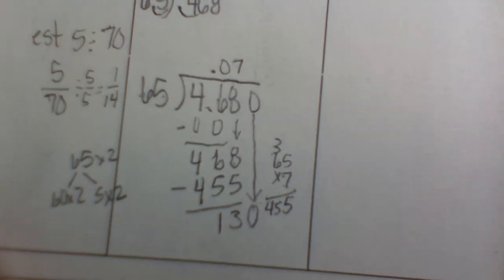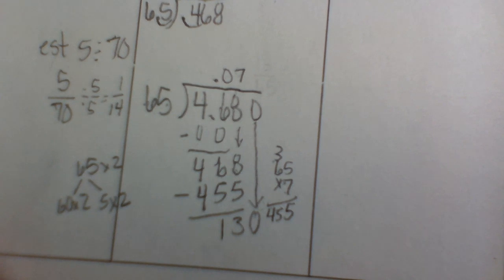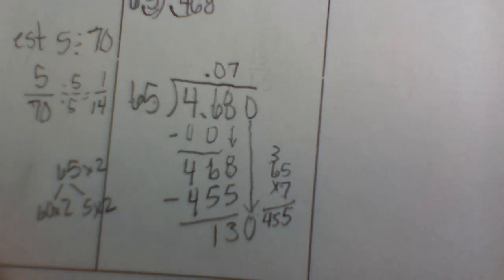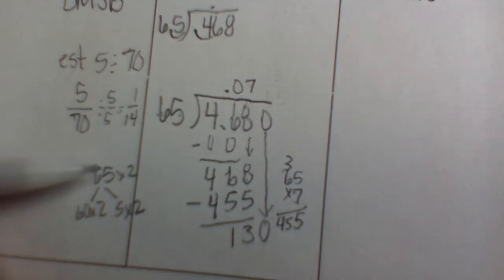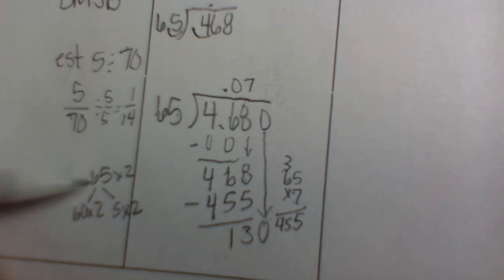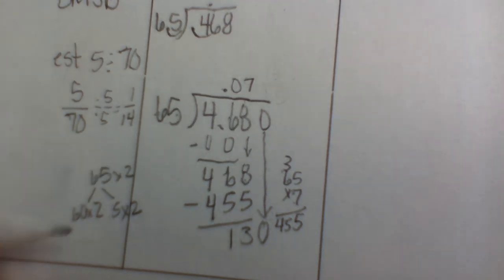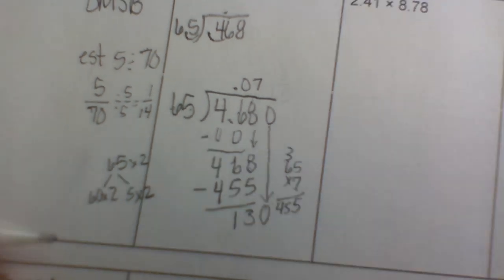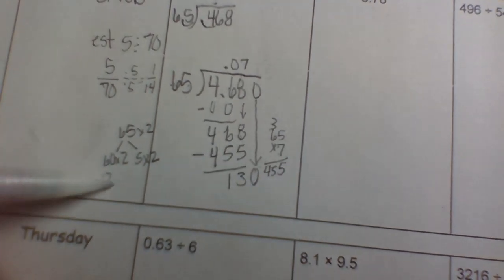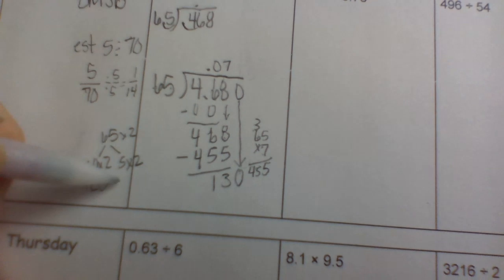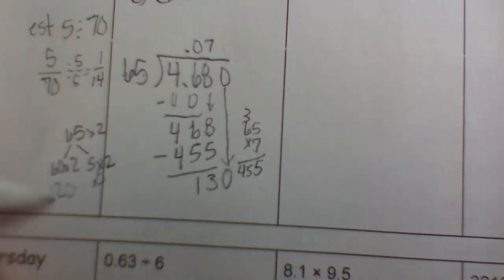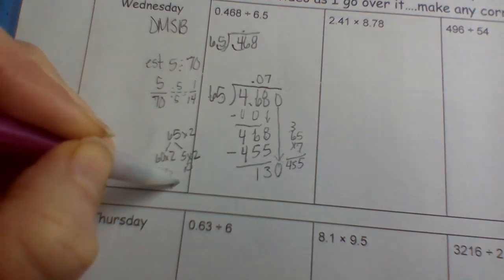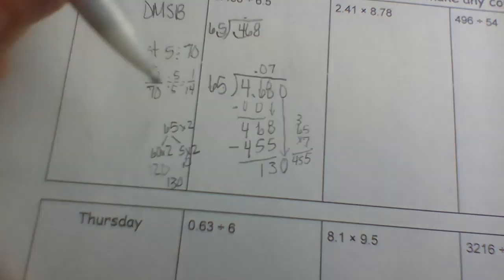So I was writing for you when I was talking about that, and I was breaking it up. I broke this 65. When I'm doing 65 times 2, I was breaking that up into 60 times 2, and I know that gives me 120. And 5 times 2 gives me 10. When I add these two together, 120 plus 10 gives me 130. Well, that's the same thing that's here. So that's kind of how I did this one.